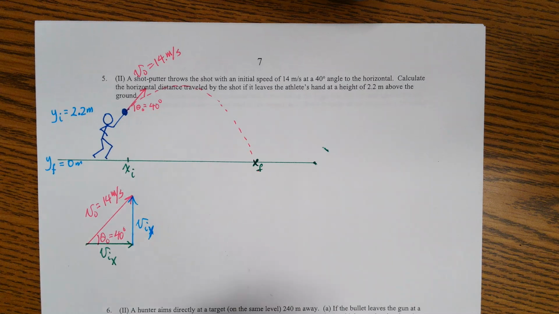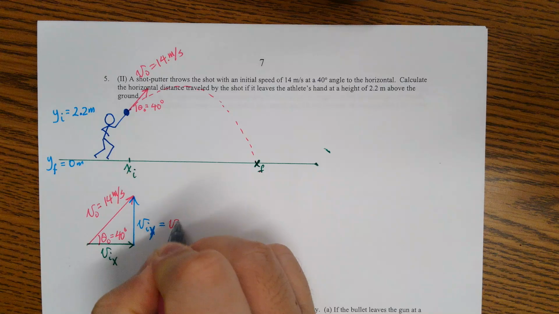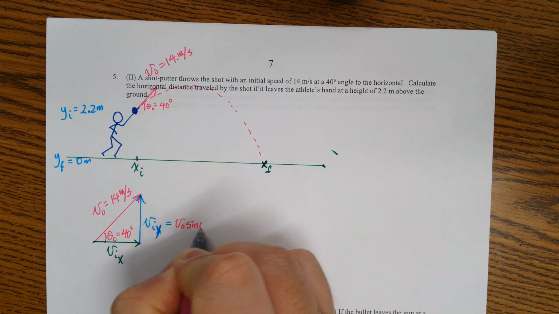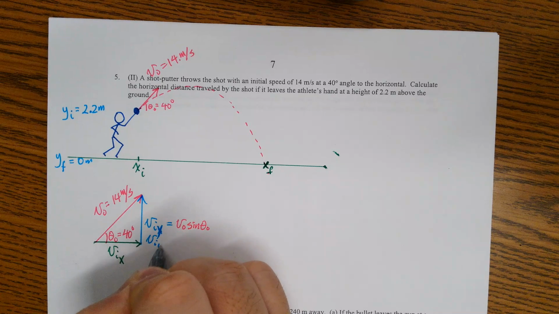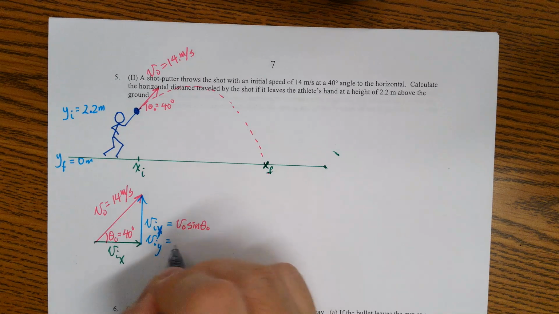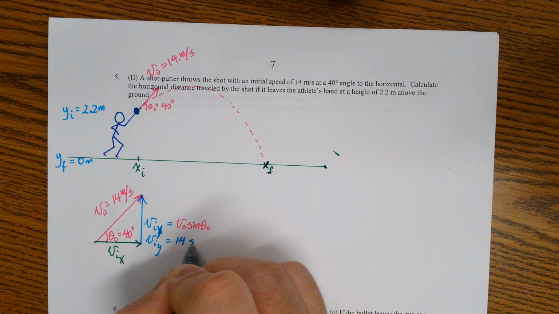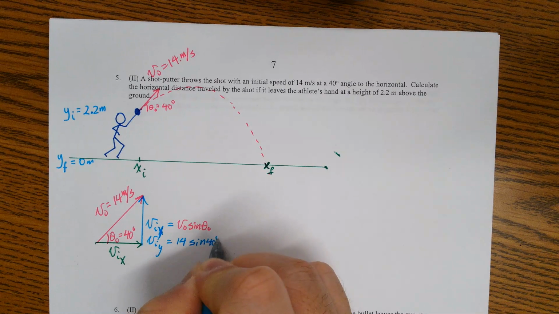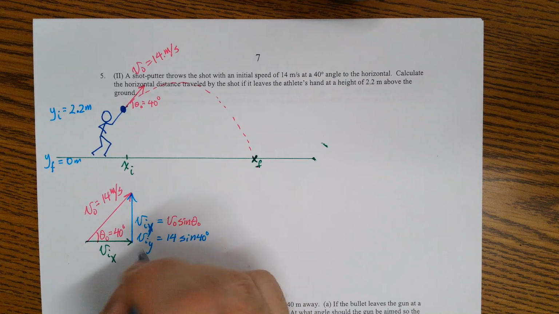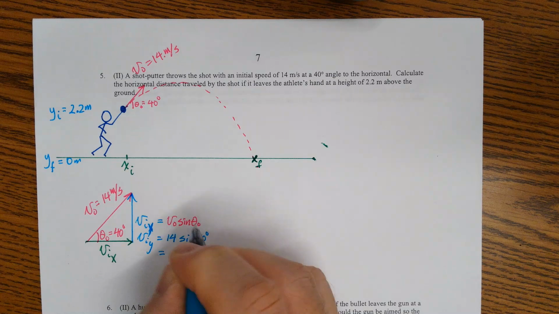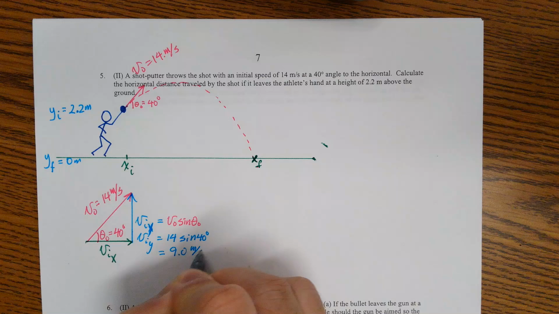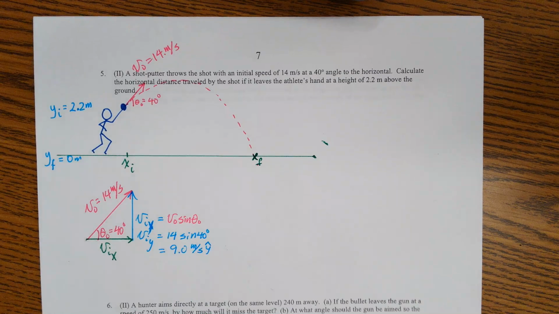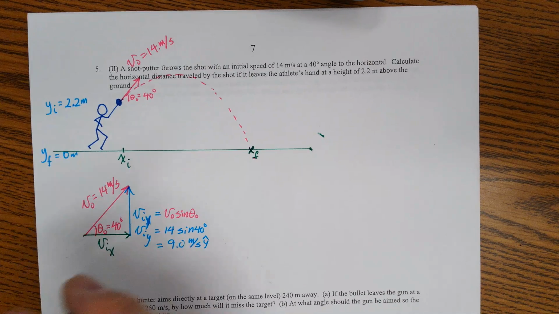V_iy is equal to simply v naught sine theta naught. So if you plug in these values, my V_iy is equal to 14 sine of 40 degrees. If you work this out properly, I think you'll get something like 9.0 meters per second, in the y-hat direction. I'm going to just put that in there.